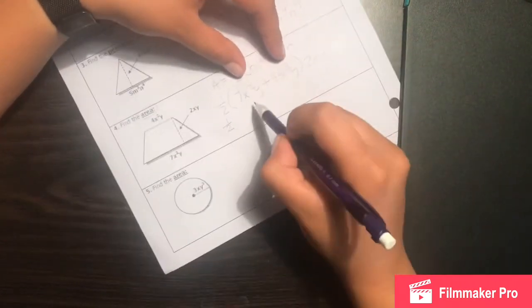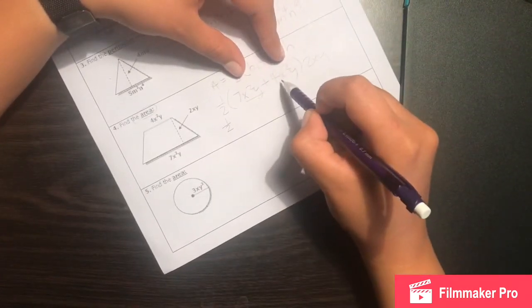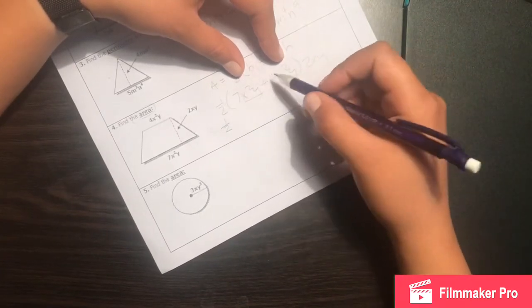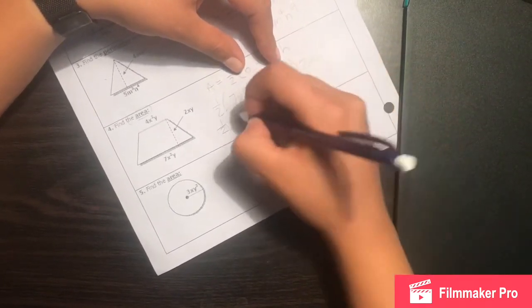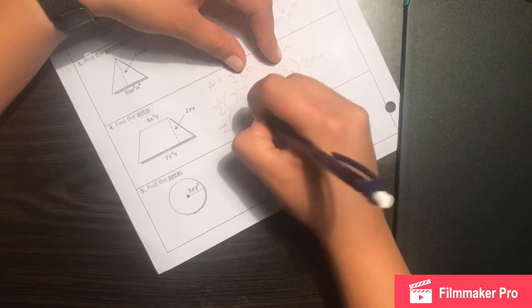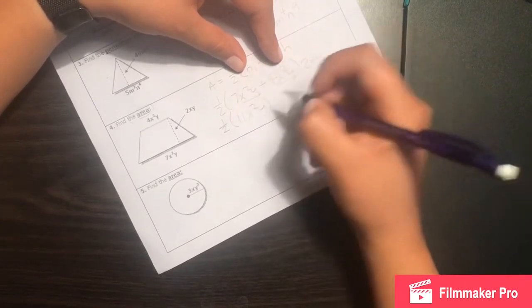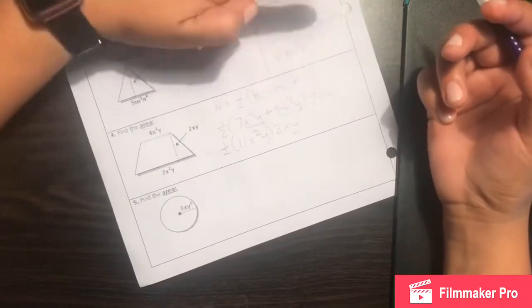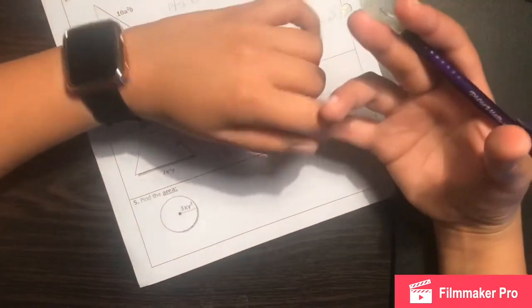And the only reason I can add 7x squared y and 4x squared y is because they have the same last name. So 7 plus 4 is 11x squared y. And then I'm going to bring down the height. Okay, so again, this was the exception to our exponent laws because normally I would multiply before I add, but here I have to take care of the addition.